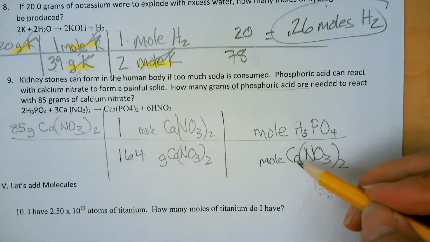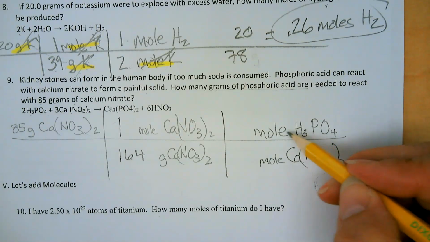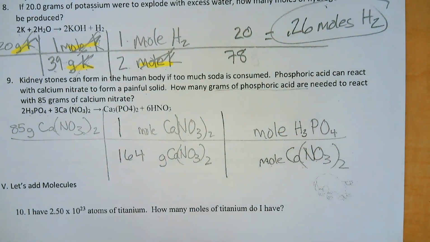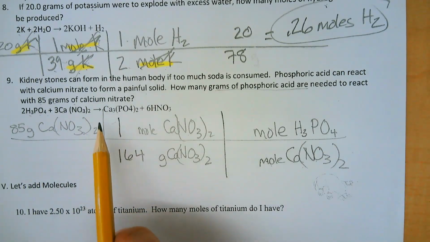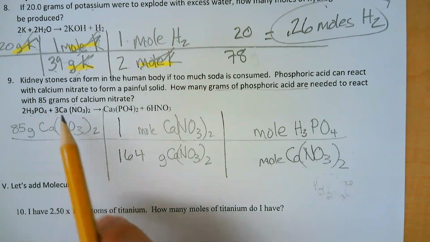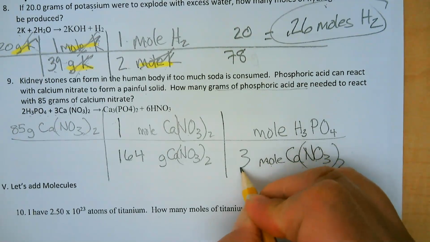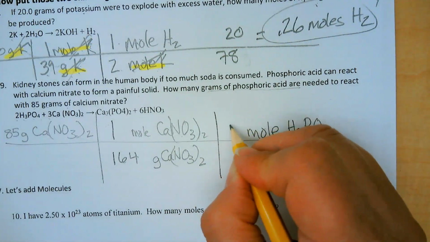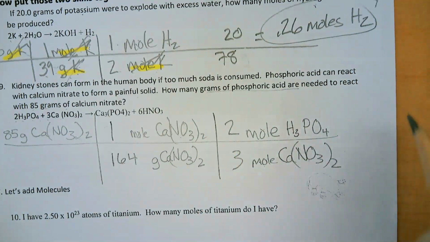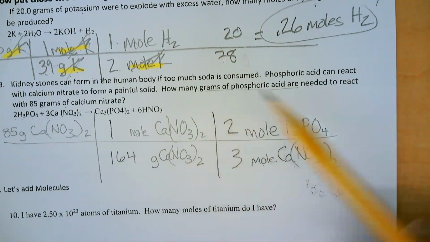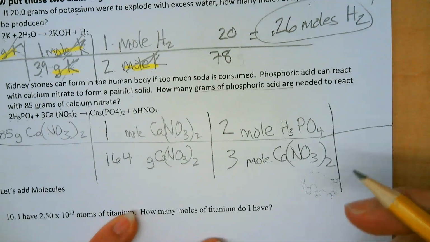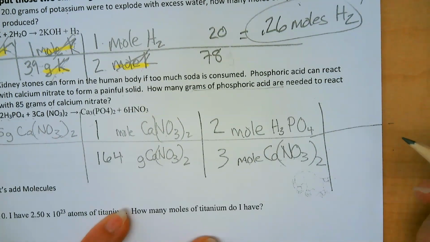All right, so I want to go from moles of calcium nitrate to moles of phosphoric acid. So for mole-to-mole relations, I look at my balanced equation. 3 moles of calcium nitrate and 2 moles of phosphoric acid. All right, and then it wants to know how many grams. Ah, how rude. We have to keep going, don't we? All right, I've run out of paper. Darn it.